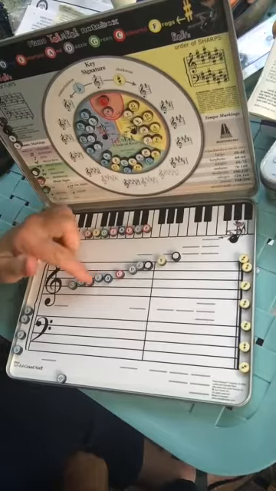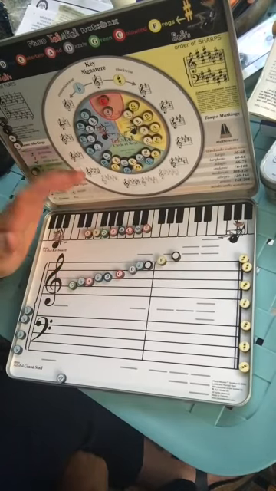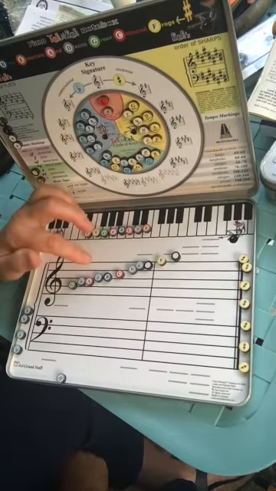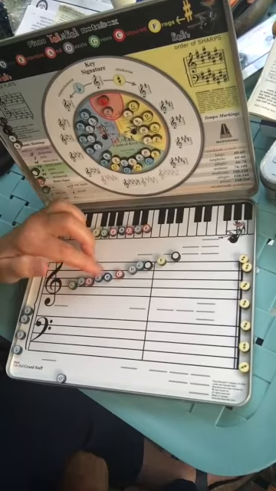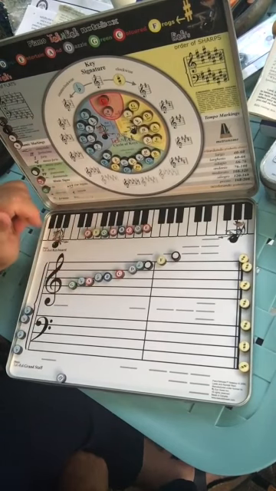B flat because that's normal for a G minor scale. C, D, E flat is normal. F, G. G is the relative minor of B flat major, so the B flat and E flat are there, and you're going to have that A flat to make it a Phrygian mode instead of G minor.